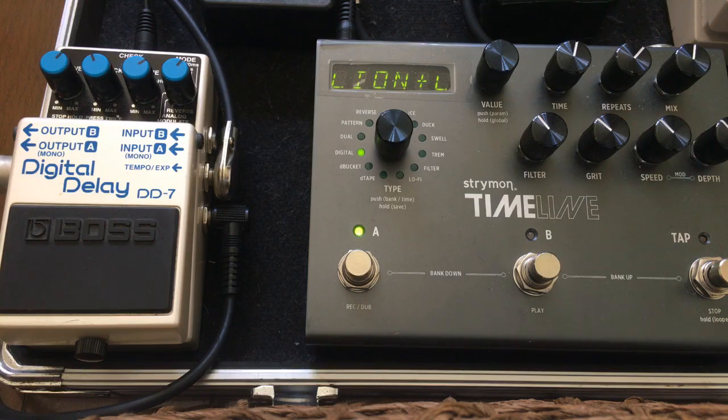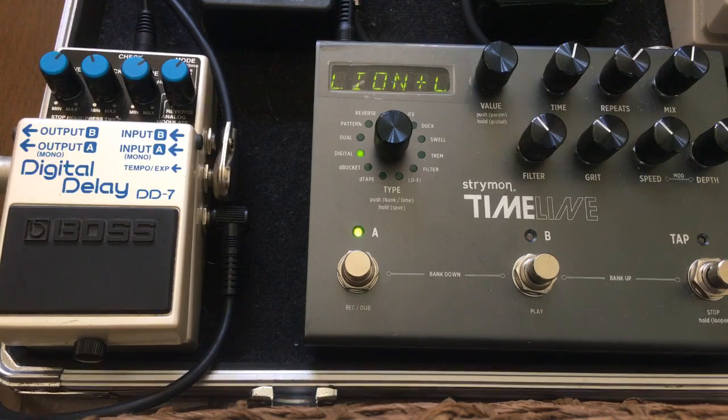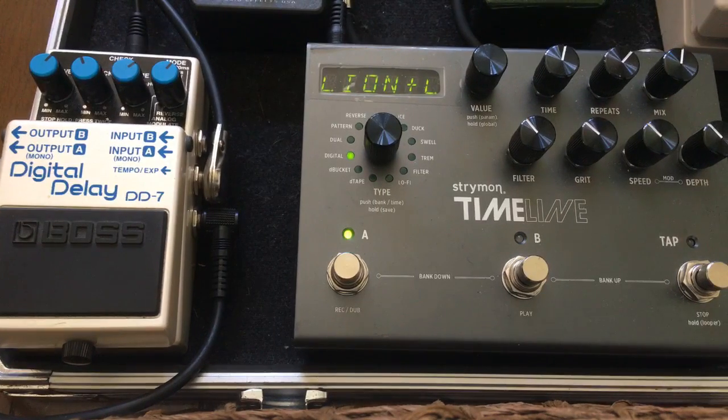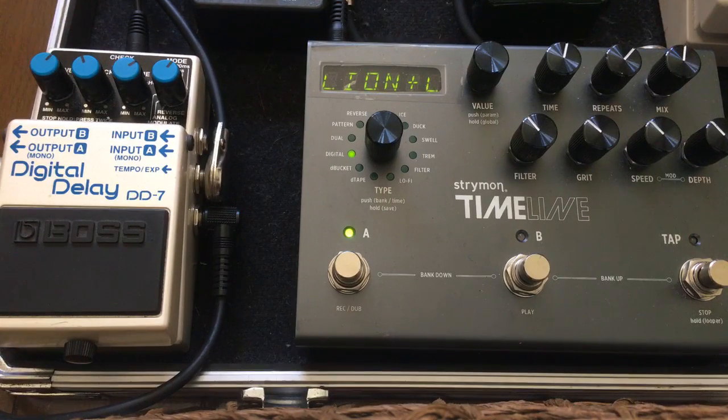Hey, today I just wanted to take you through some common uses of delay in worship and some different types of delay that are commonly used in most worship songs. These days, for contemporary worship, delay is a standard part of the electric guitar sound in most songs. So let me give you some examples of common uses of delay in contemporary worship style.